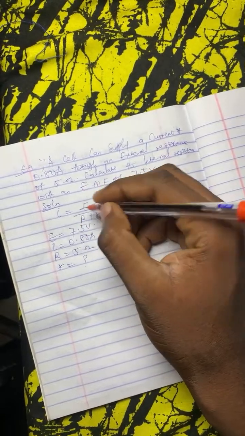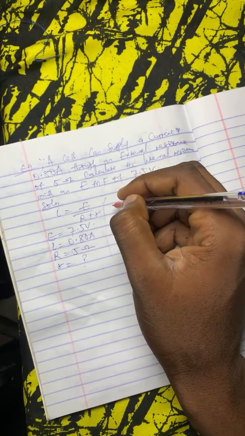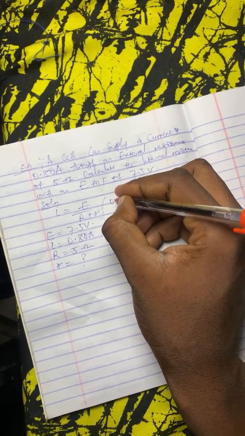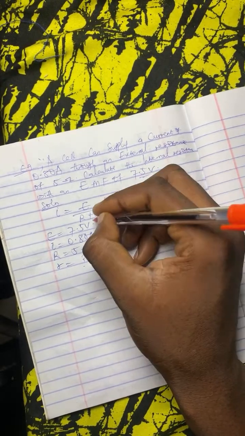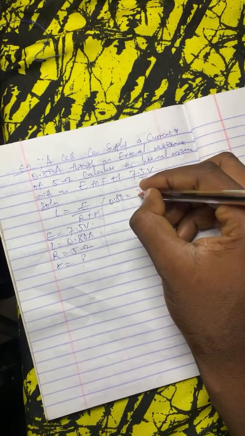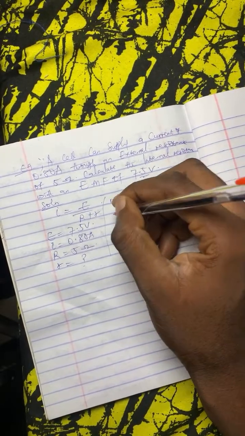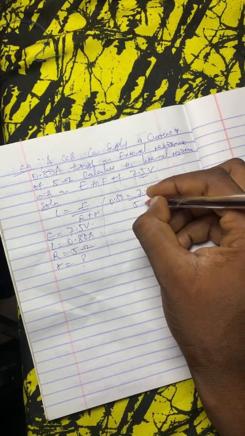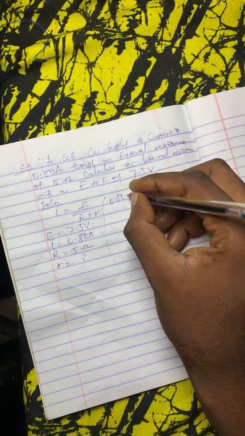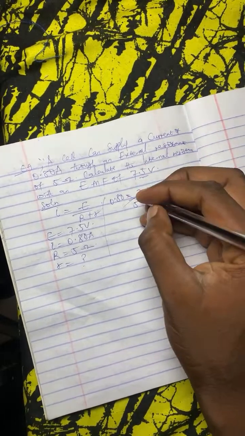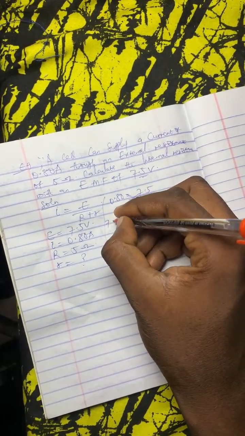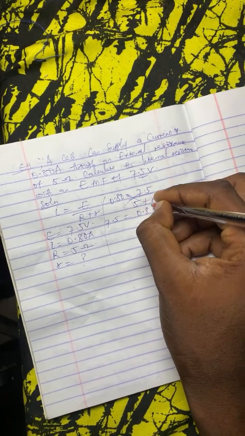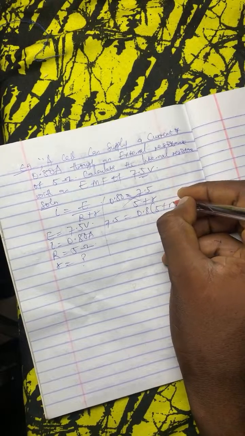So I will use the formula. I will say I is equal to E all over R plus r. Anyway, I see I, what will I put? I'll put 0.80 is equal to, anyway, I see capital E, what will I put? 7.5 all over. Anyway, I see capital letter R, what will I put? 5 ohms. I will then plus small r. I will do what? I will cross multiply. I will say that 7.5 is equal to 0.8 all in bracket 5 plus r.